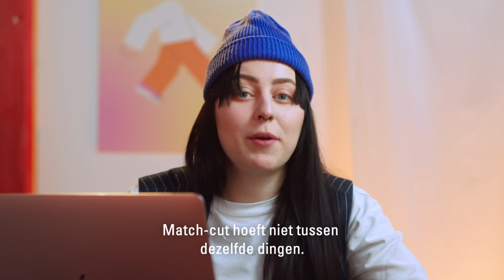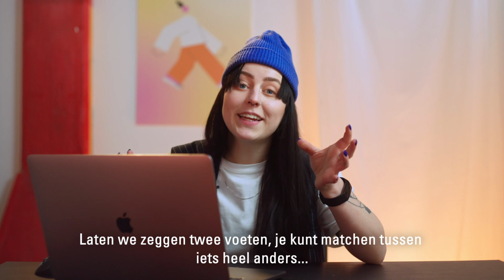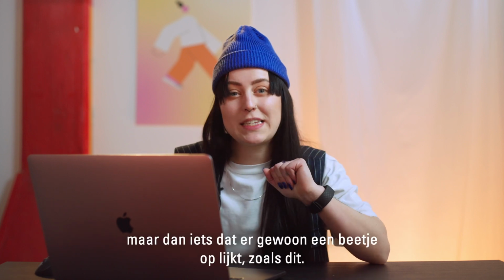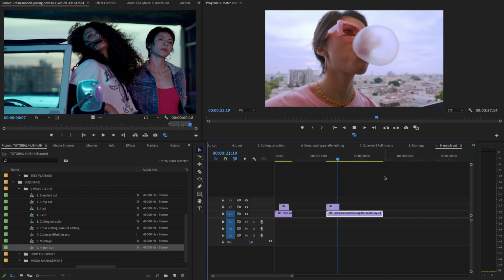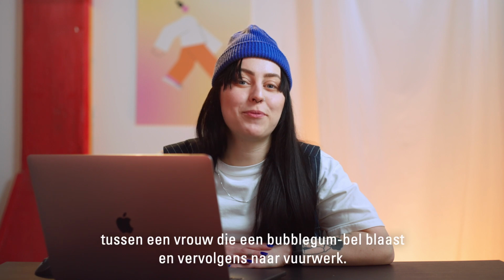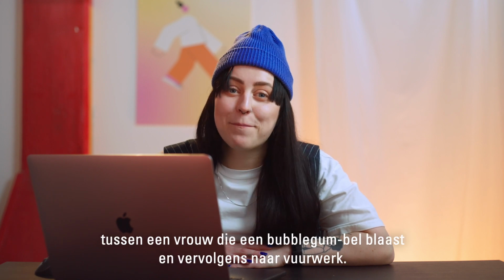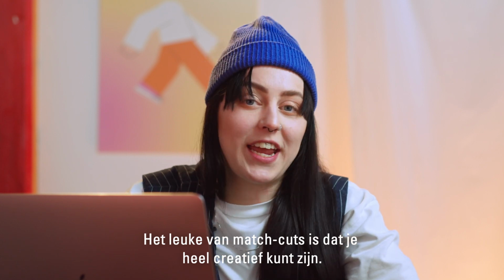You don't need to match cut in between the same things, let's say 2 feet. You can match cut in between something completely different, but then something that just looks a bit similar, like this. So in this example, we match cut between a woman blowing a bubblegum bubble and then to a firework. The fun thing about match cuts is that you can get really creative.